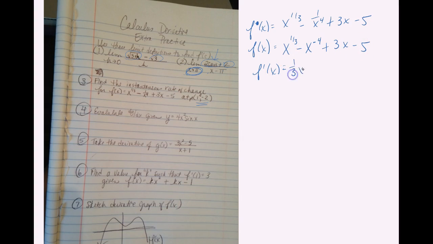So 1/3 x to the, let's see, if I subtract 1 from that, it'll be 3 over 3, so how about negative 2/3? Minus, now I'm going to bring this negative 4 to the front, so it's actually a plus 4, and then subtract 1 from that. And then this will just be plus 3, and then the 5 will go away. So this is your derivative. I'm just doing a power rule over and over and over.